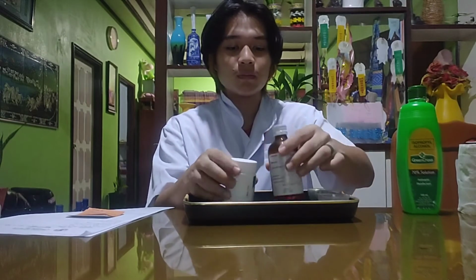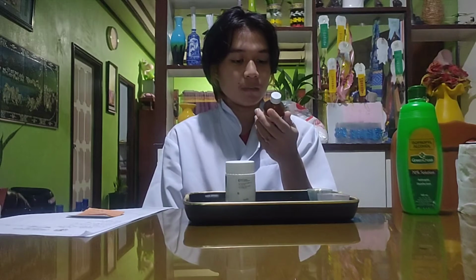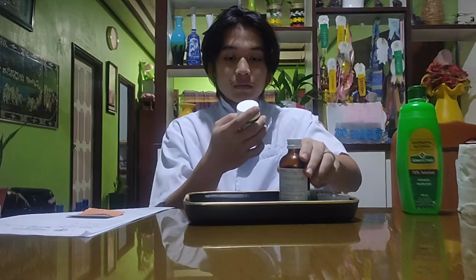Next is to check the correct medication from the stock supply. Reading labels and comparing them with the transcribed order reduces error. So I'm going to read the labels. Next is to check the expiration date on each medication one at a time. Medication past its expiration date may lose strength and be inactive or harm the patient. I'm going to observe the medication. Next is to check or calculate the medication dose. Double checking the calculation reduces error.